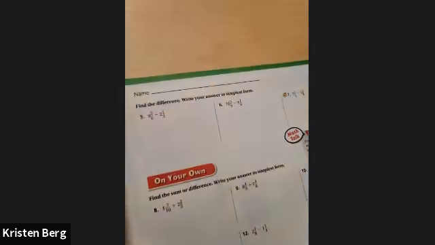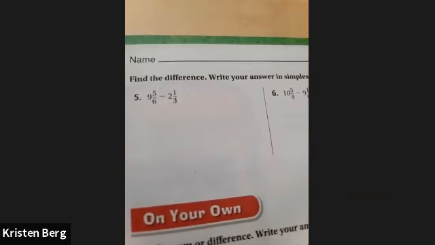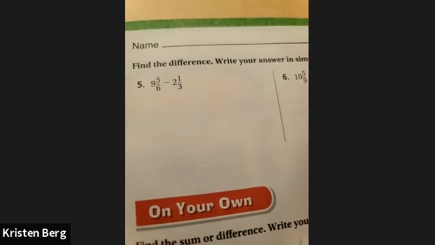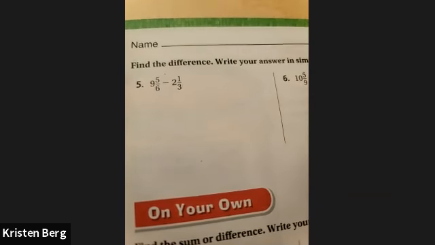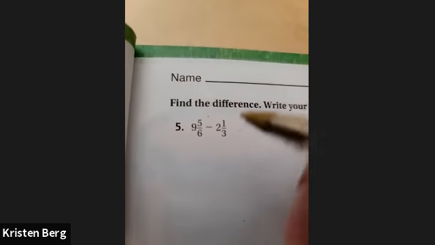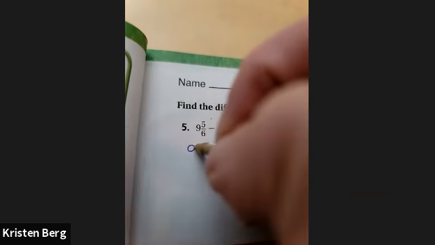All right, here we go. Next thing. Here, again, you're going to do the same exact stuff. First, find a common denominator.